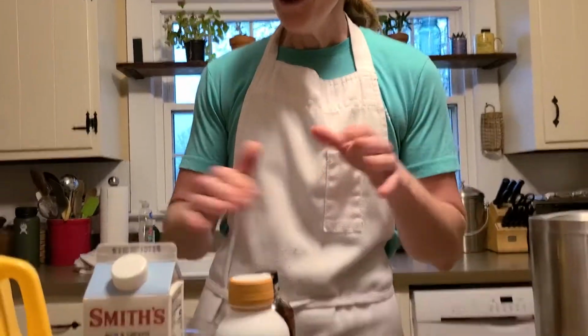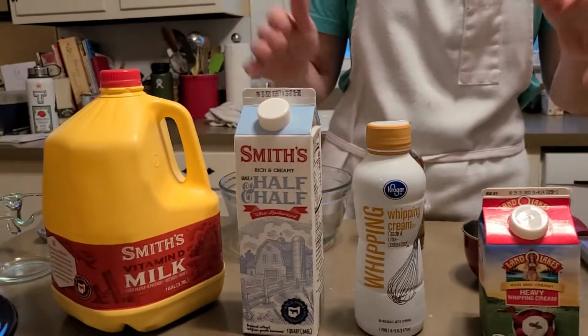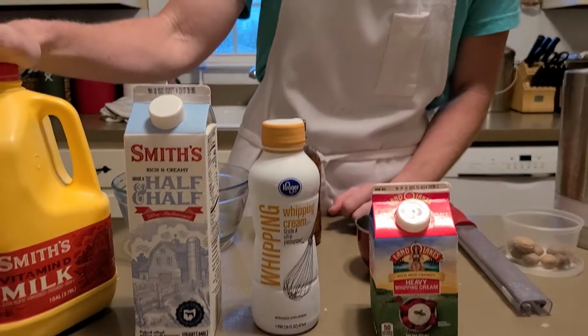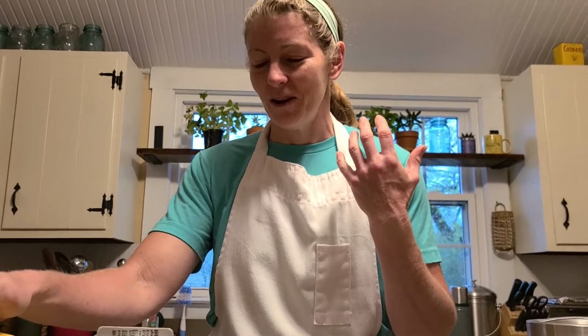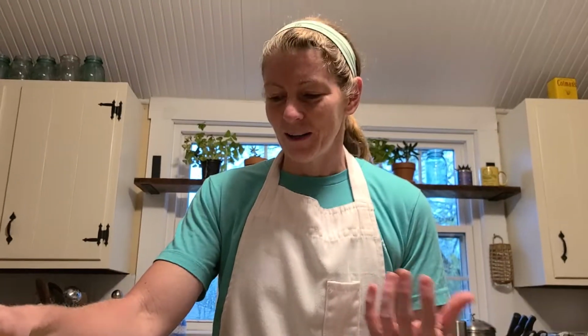Now, when we look at these different dairy products, we're going to be able to use them for different things. Something like whole milk, you're going to put that on cereal. You're going to drink whole milk. You can use whole milk to make salad dressings. You can use whole milk to make lots of different products, but it's very, very light in terms of fat content.